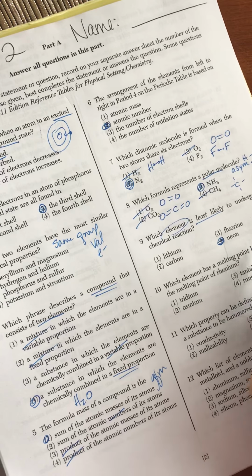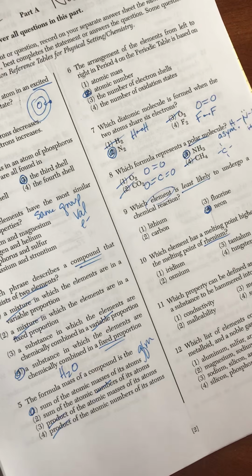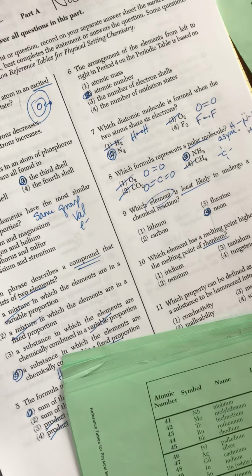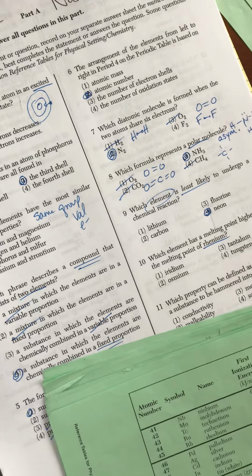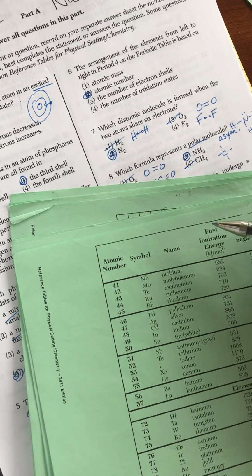Which element has a melting point higher than rhenium? All right, this is just a straight reference table question. So, got to grab my reference table. I have no idea what rhenium's melting point is. I don't know any of the elements' melting points because you can just look them up.